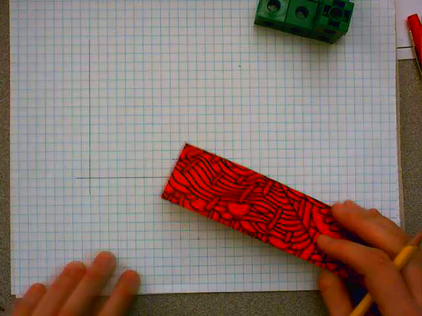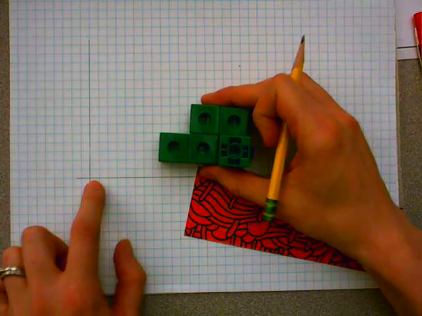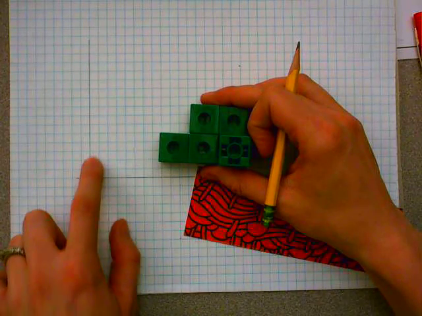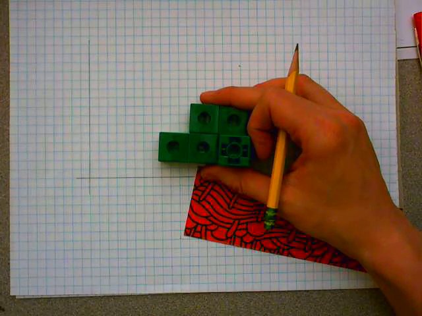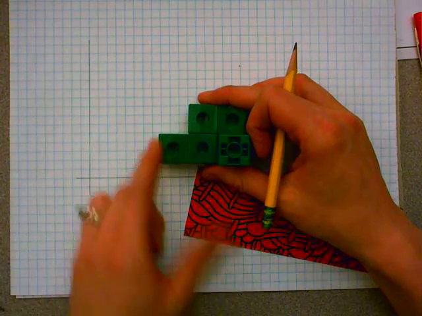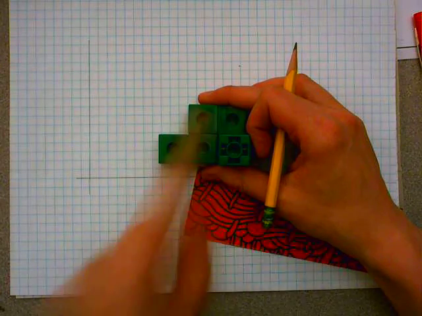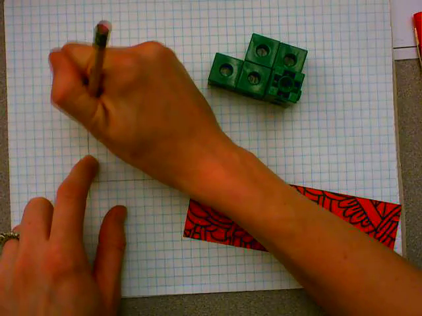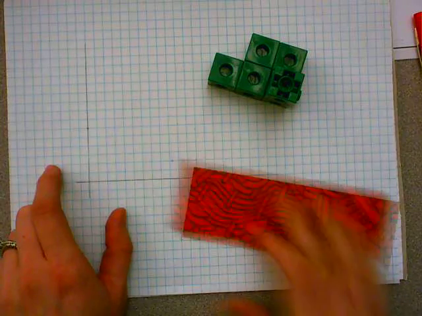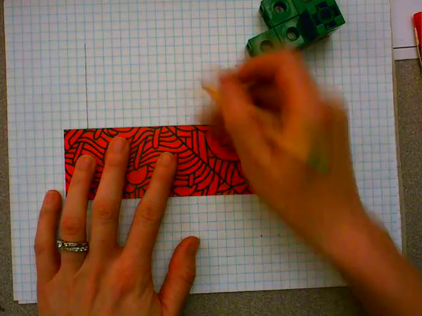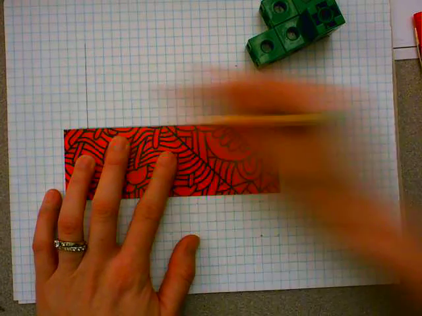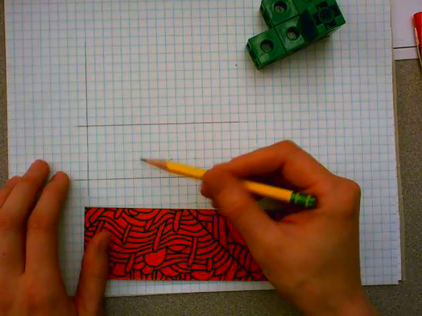So I start just with a crosshair, and I'm going to use for every 3 grid spaces is equal to 1 of these cubes. It'll make it 1 to 1 and really easy to see. So if I look, this is 2 blocks high, or it's going to be 6 units tall. So I can go ahead and draw a horizontal line 6 units tall.